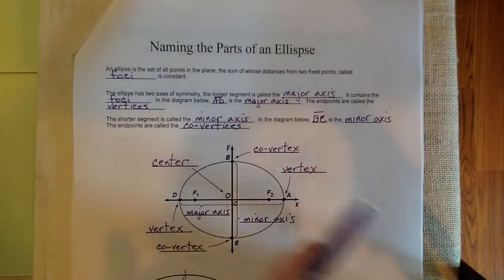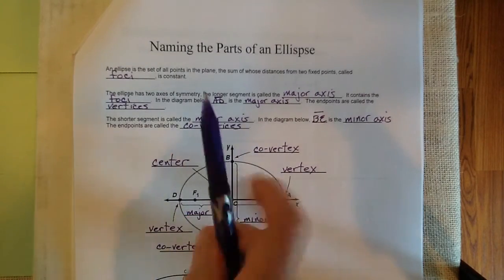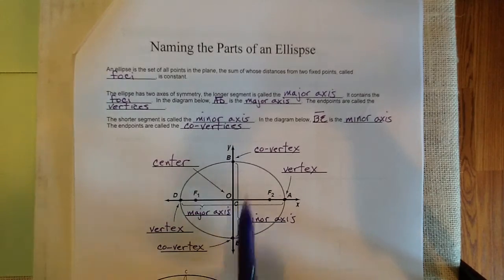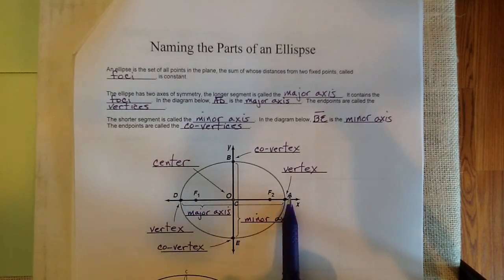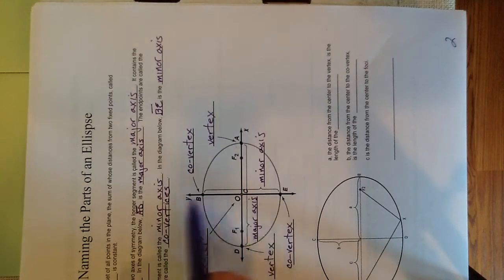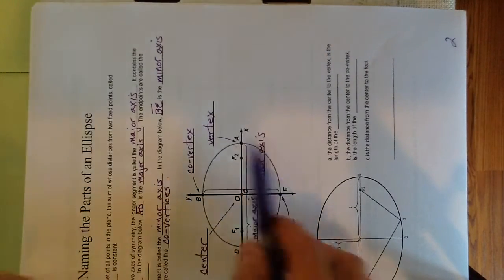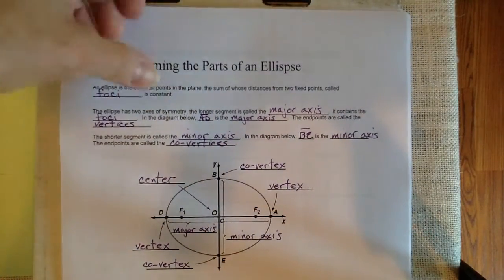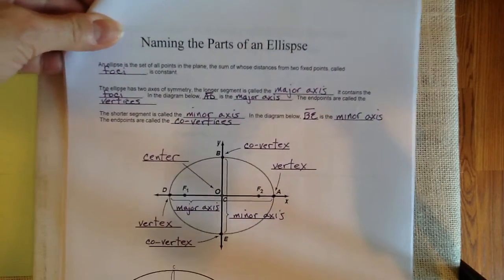And an ellipse is completely symmetrical. It has two lines of symmetry, a horizontal line and a vertical line. Sometimes the horizontal line is the major axis, but the ellipse could also exist like this, where the horizontal line is the minor axis. So don't think that our ellipses are always going to be stretched horizontally. They can be elongated vertically as well.